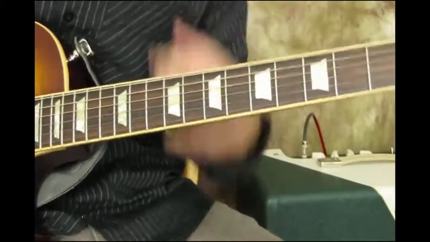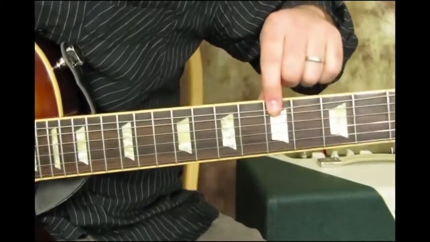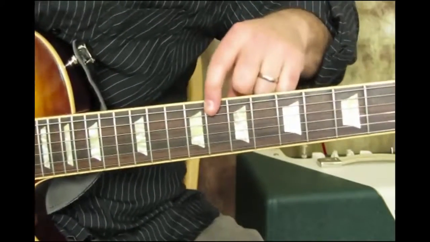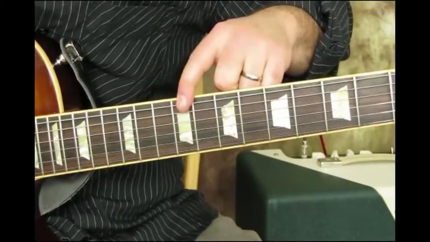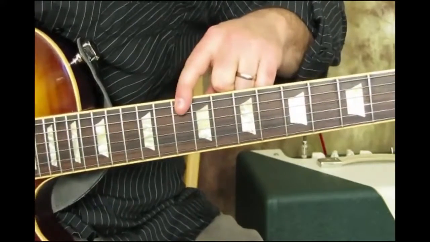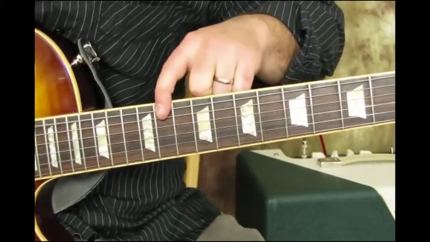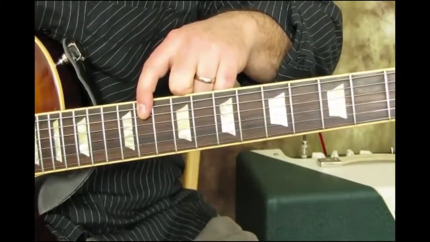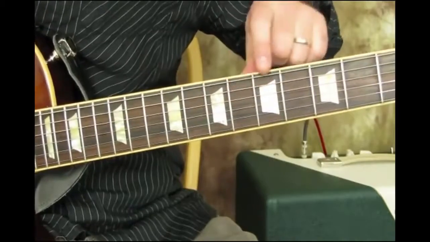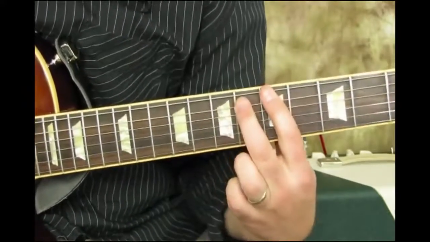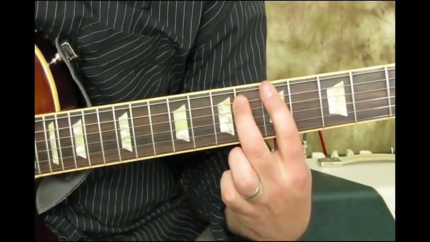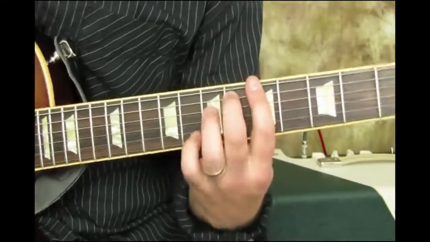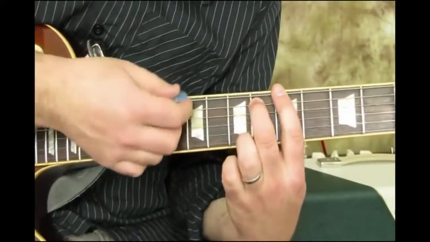Okay, let's go back to that A root. So we have minor second, major second, minor third, major third, perfect fourth, and this. It's called the tritone. It's an E flat from A, which could be right here. And look at that. That's the most sinister interval.